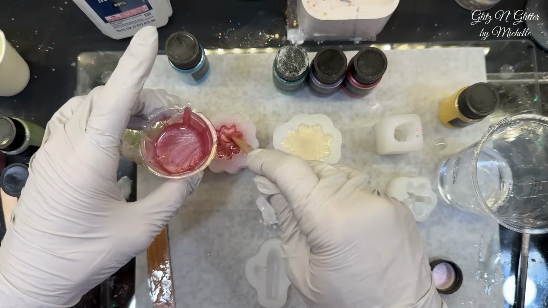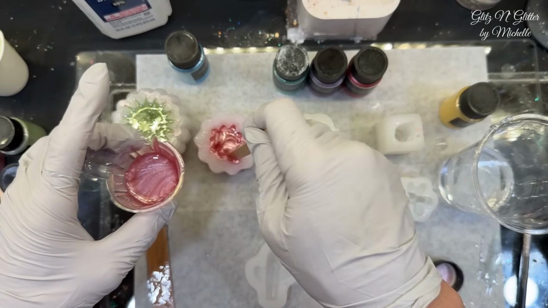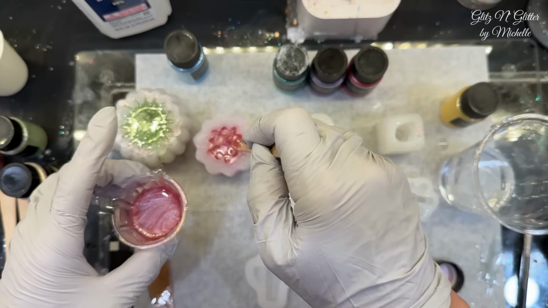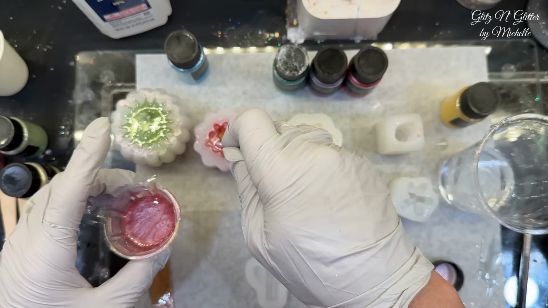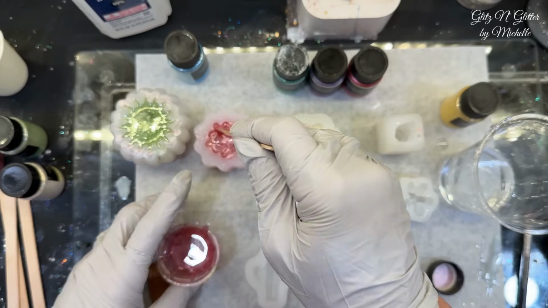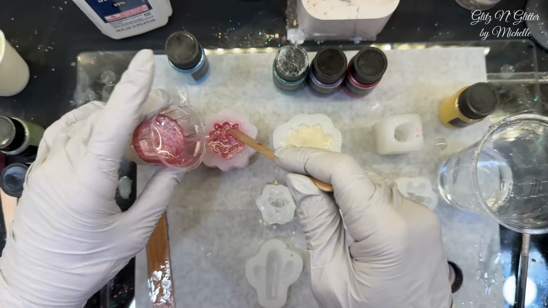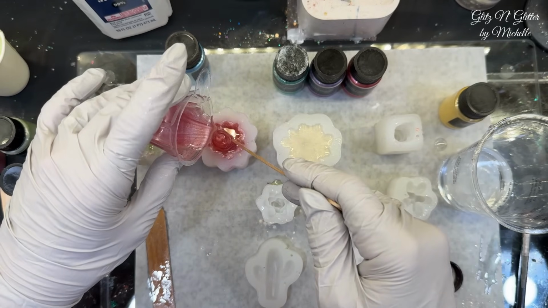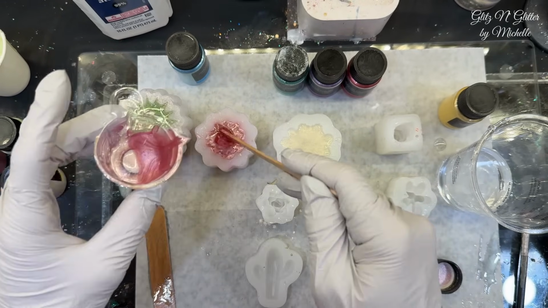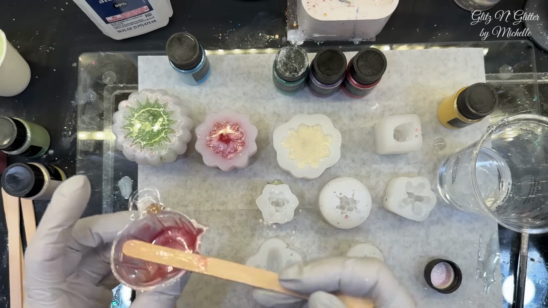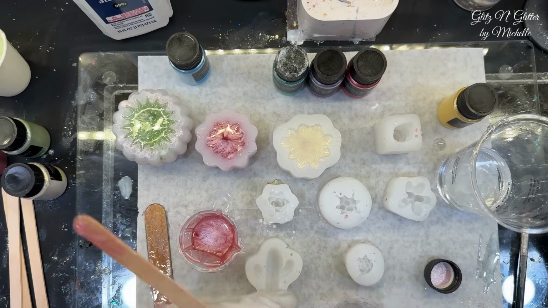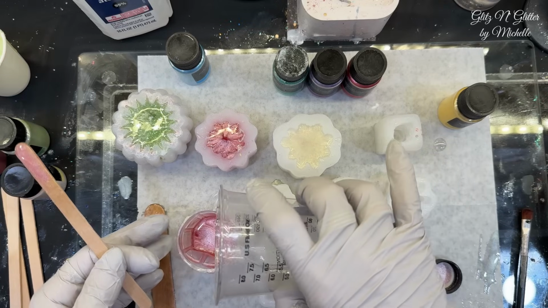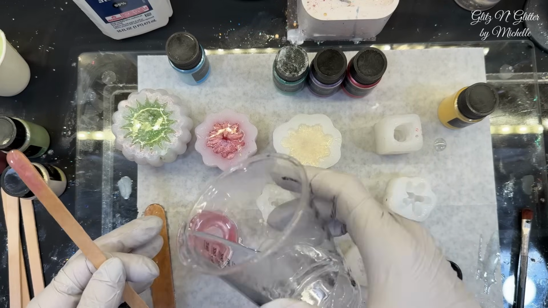This one is a little bit harder to get into all those crevices. This one's got a lot of them. So there's probably going to be bubbles in here. All right, that one is done. Now, since it's pink already, I'll just add a little bit more resin and then I'll do the darker red so I could use the same cup.